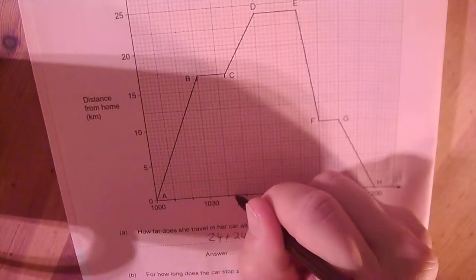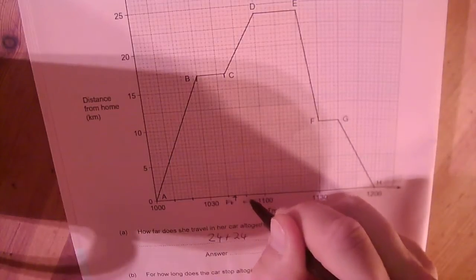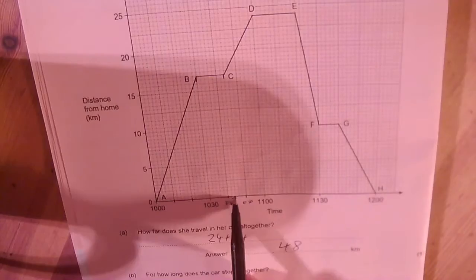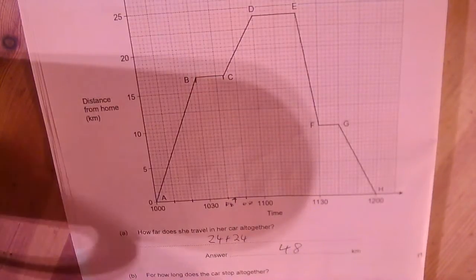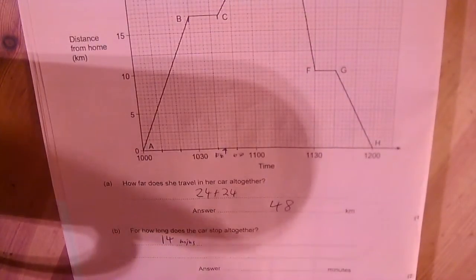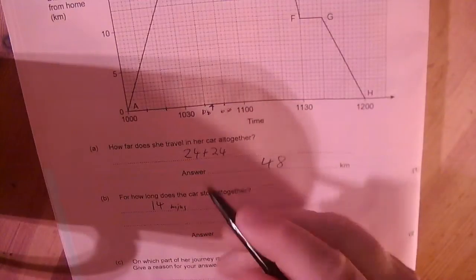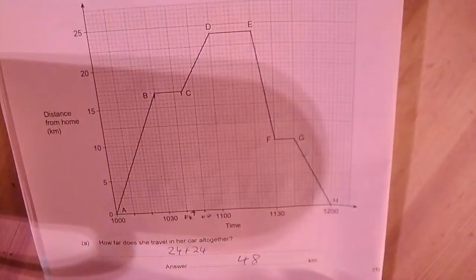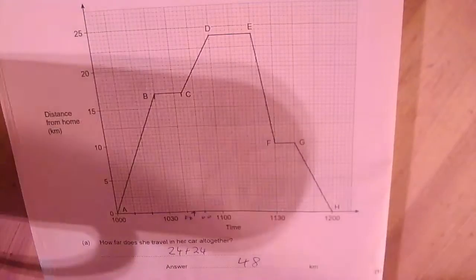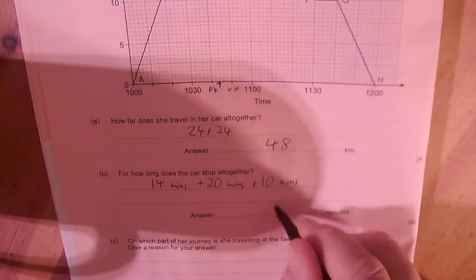until this point here. Now, if that's 10:40 and that's 10:50, then each one of these has got to be 2 minutes. So that's got to be 14 minutes altogether there. So she stopped for 14 mins. That's between B and C. Between D and E, that's nice and easy. That's 20 minutes. It's 2 whole of the big boxes. So plus 20 mins. Okay, and then she's got another stop here, and that's again easy. That's just 10 minutes. And so altogether she's stopped for 44 minutes.